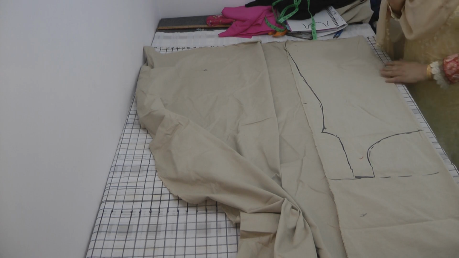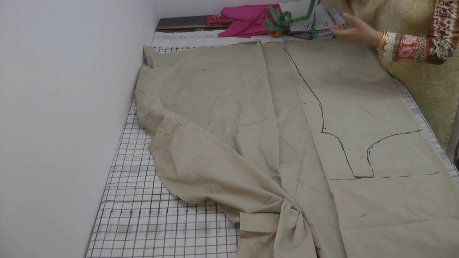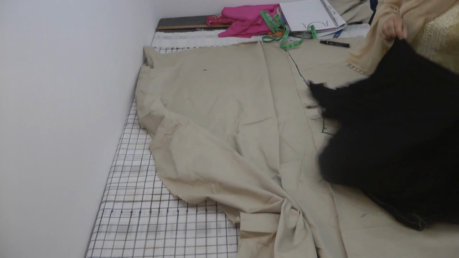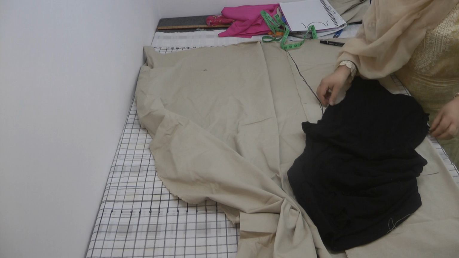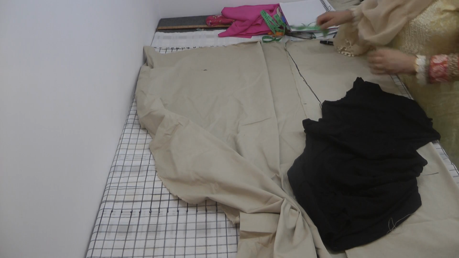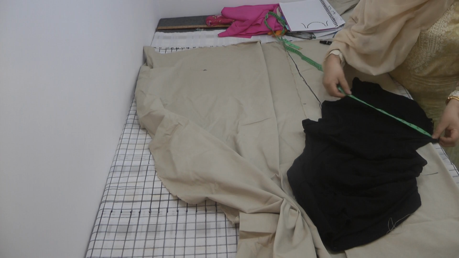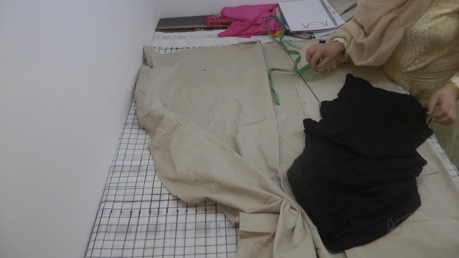Now there's another thing I want you to bear in mind. Do you know your dress? If you measure this according to the back, they might have done the front and back the same.